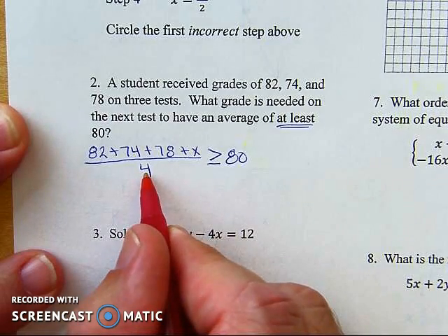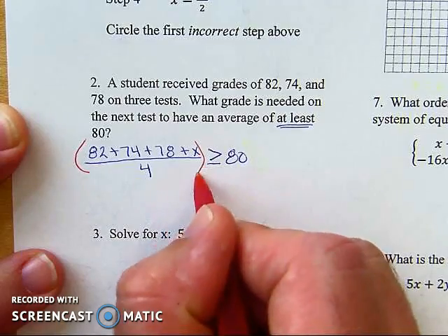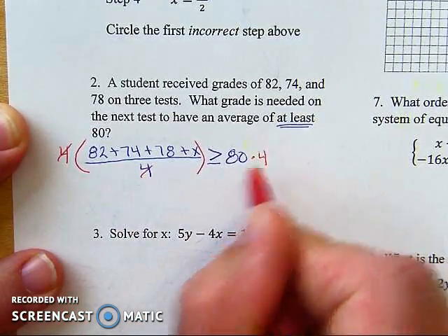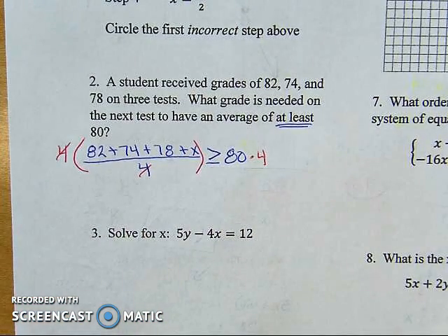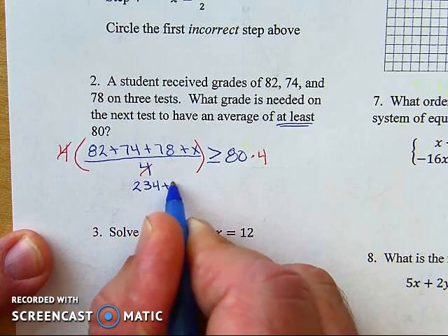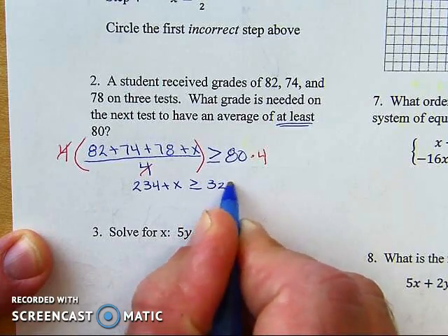All right, I want to get rid of this 4. So in one step, I'm going to go ahead and multiply both sides by 4. And I'm also going to add these 3 numbers together just to save a little bit of time. So 82, 74, and 78 gives me 234. So I have 234 plus x is greater than or equal to 320.